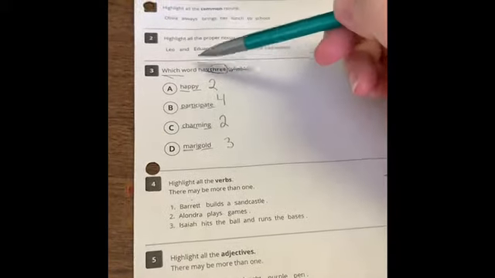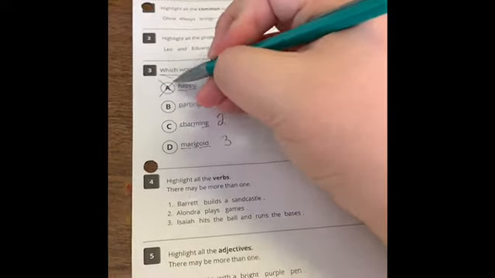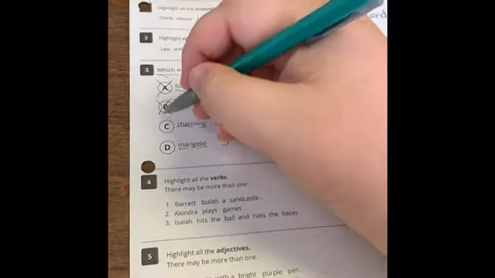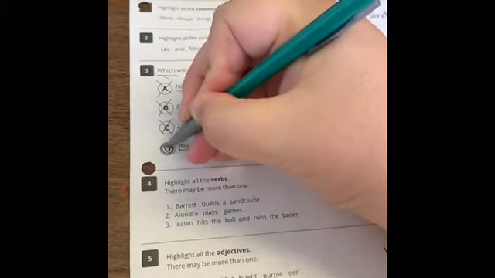Our question asked us for how many? 3. So is our answer going to be A? No. Is our answer going to be B? No. What about C? Still no. Our answer is D, marigold.